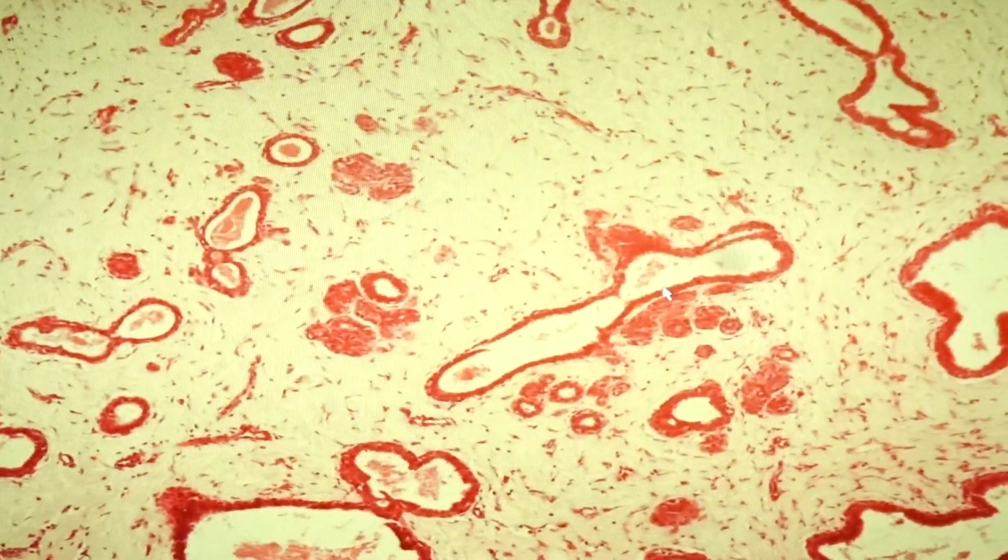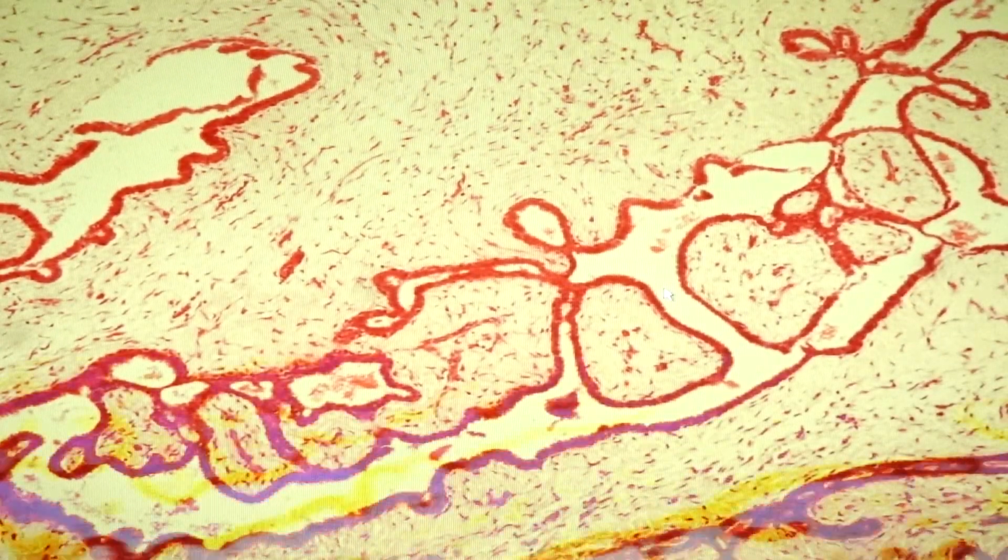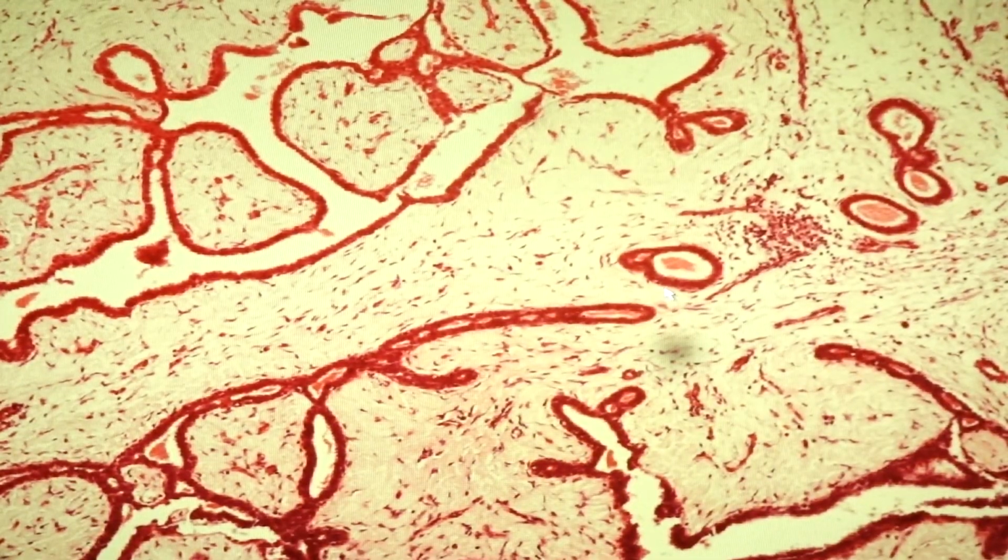And notice the ducts and ductules here are being compressed into slit-like structures. They are compressed by a lot of the stroma. This is very typical for fibroadenoma. So this would fall under proliferative change without atypia. So again, this is a benign tumor of the breast. Okay, so our next slide would be Wilm's tumor.